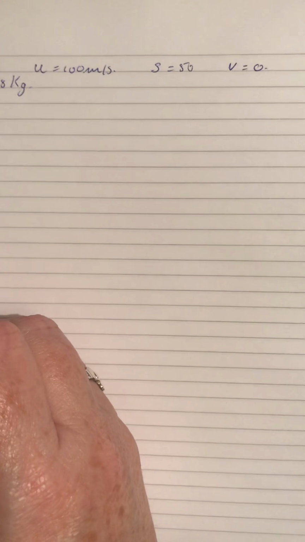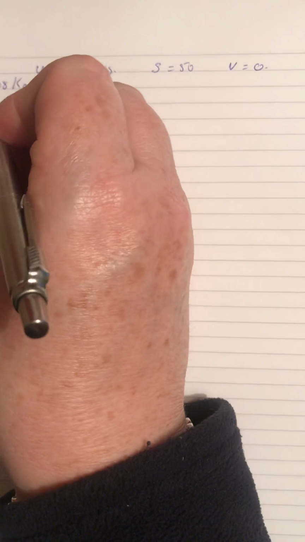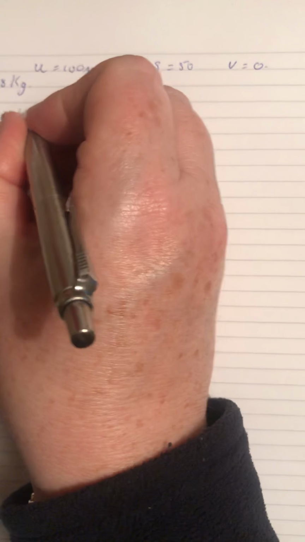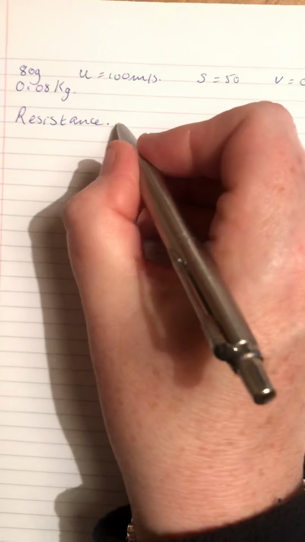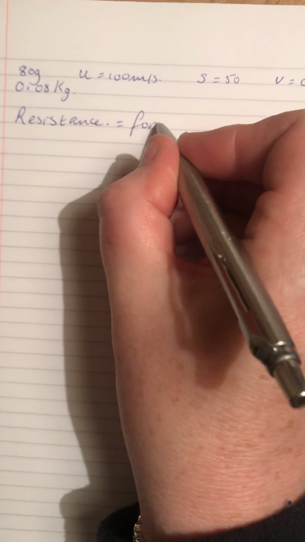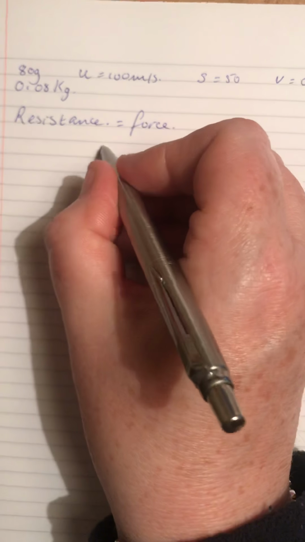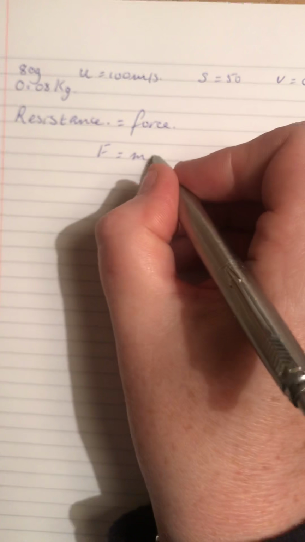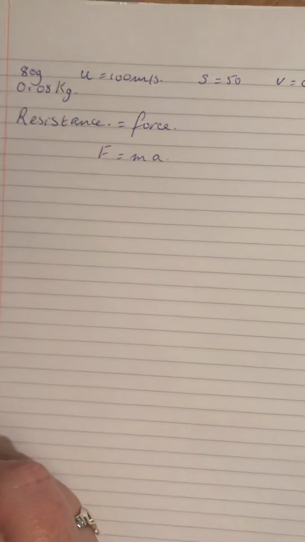We'll start off there. And the question, first part, we're looking for the resistance. So resistance is actually a force. And we know that force is equal to mass times the acceleration.